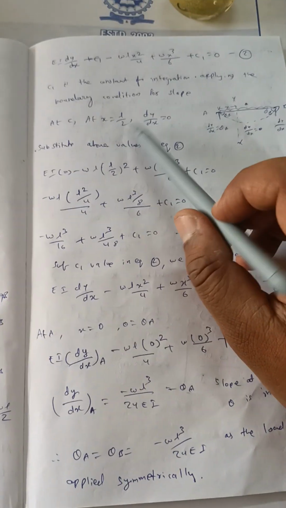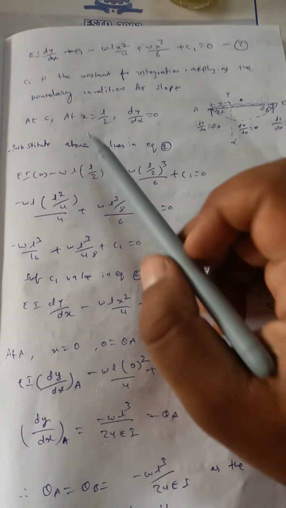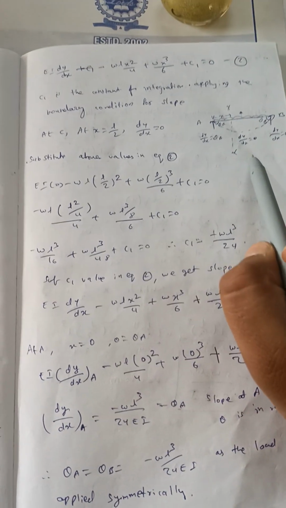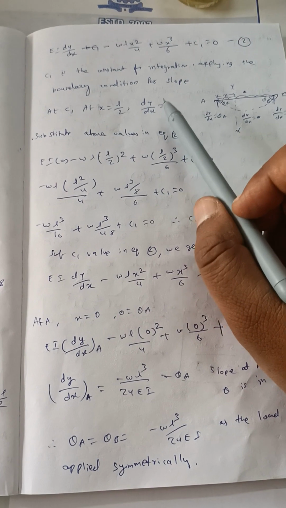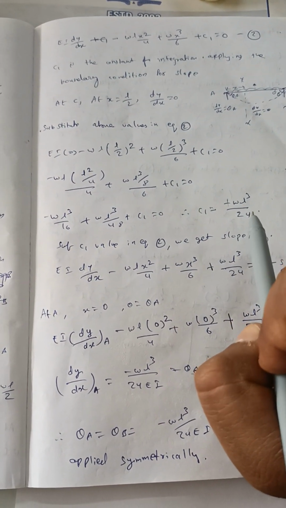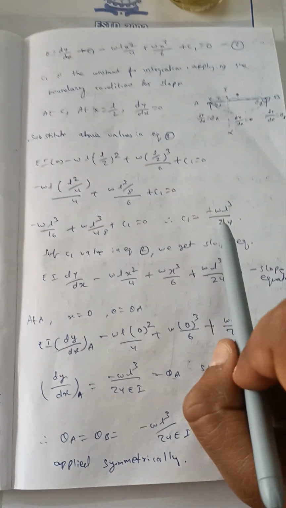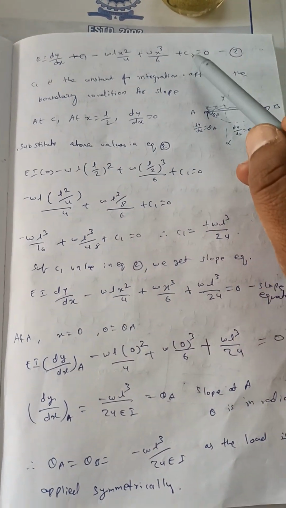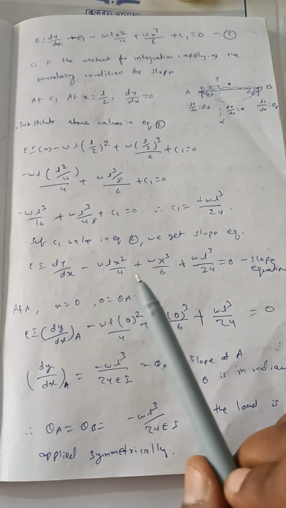To find C1, we apply the boundary condition. What is the boundary condition? x equal to L by 2, dy by dx equal to 0. When we apply this boundary condition, we get the C1 value as WL cube by 24. Now substituting this C1 value in equation 2, we can find the slope equation.